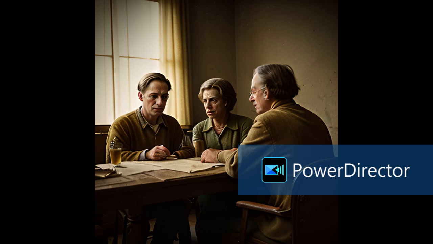Number 9. Replication. Replication is a key aspect of the scientific method. Other scientists should be able to replicate the experiment under the same conditions and obtain similar results. Replication confirms the reliability of the original findings and helps build a stronger body of scientific knowledge. This structured process ensures that scientific investigations are objective, reliable, and based on evidence, allowing us to better understand and explain the world around us.